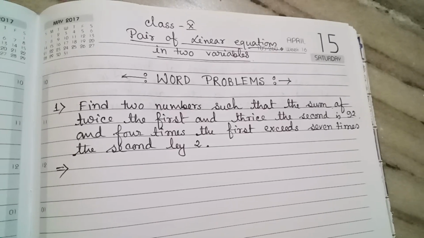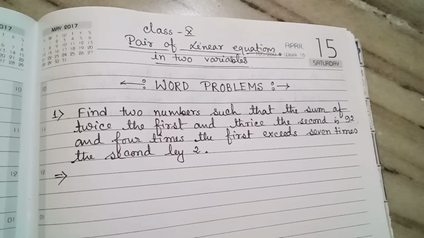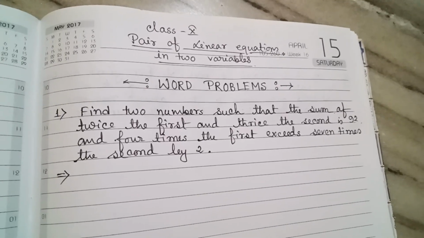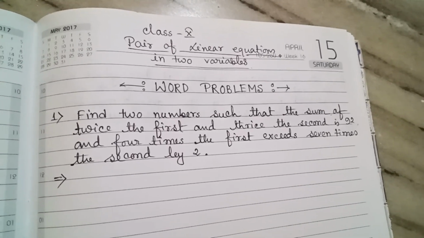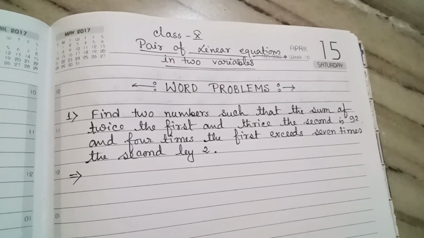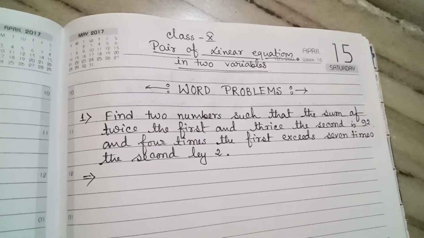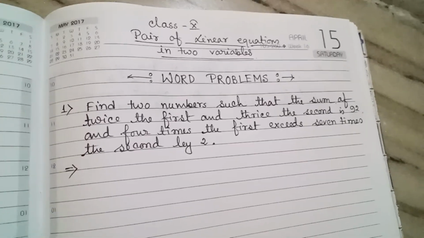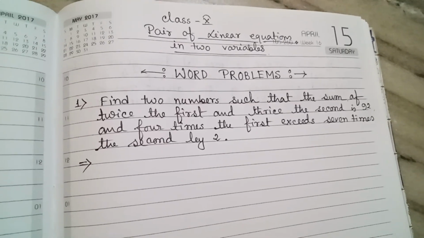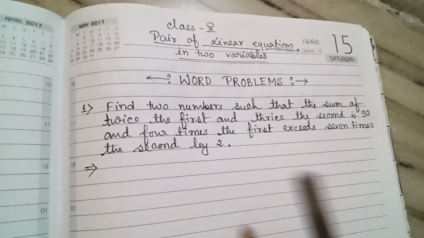Today we are going to learn class 10's pair of linear equations in two variables chapter, the main problematic area, that is word problems. Normally we think that these are lengthy questions, so they will be very difficult. But trust me, this is really very easy, like you all have done already in this particular chapter.